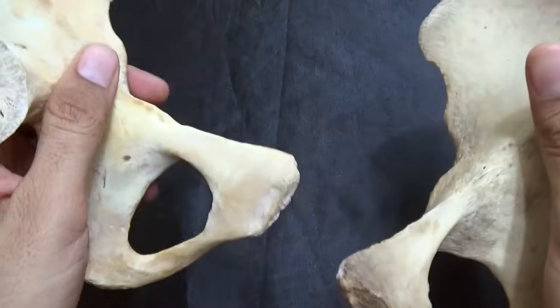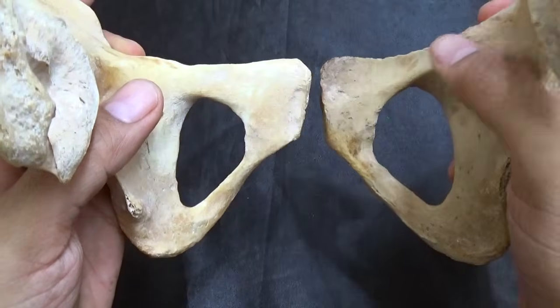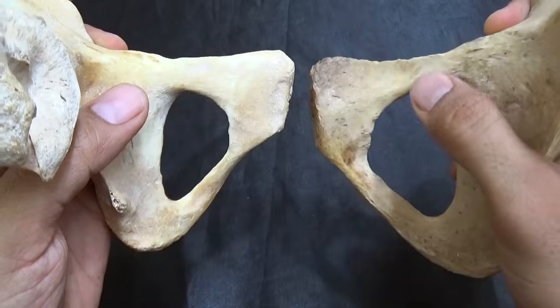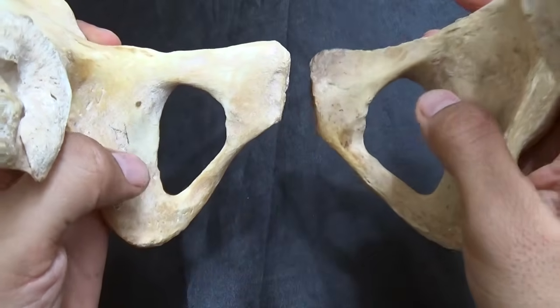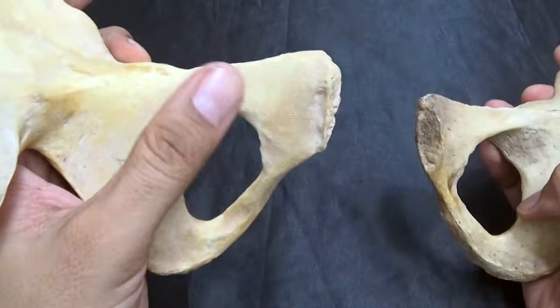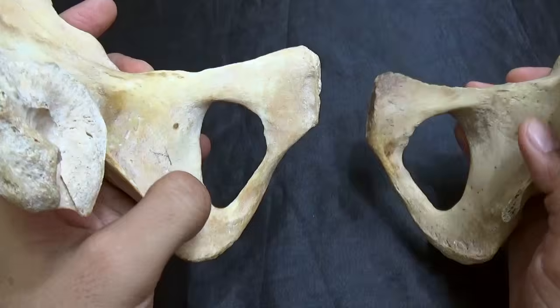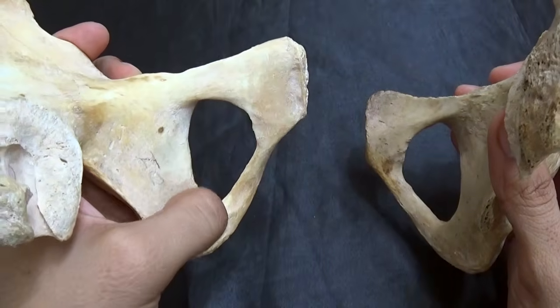Now just see the obturator foramen. Here in case of male it is larger, right, and it is oval in shape. Here in case of female it is a little bit smaller and triangular in shape.